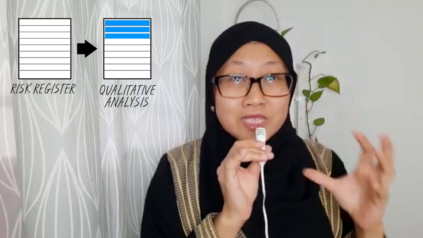Okay, so in the previous video we discussed qualitative analysis, whereby we measure the risk factor based on two parameters, remember, which is probability and impact. So basically these two parameters were measured in a very generic scale, as in low, medium or high. That's it. And then you compare the two and you get the risk factor. Sometimes it is measured in the scale of 1 to 5.